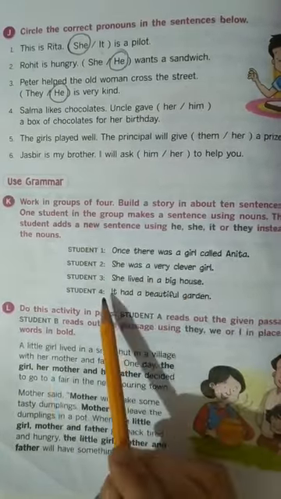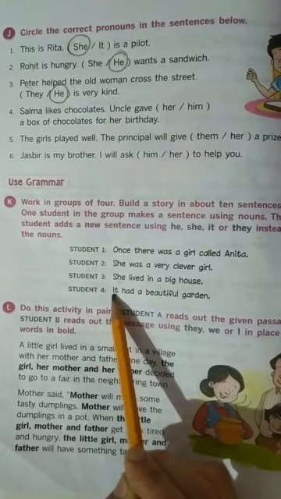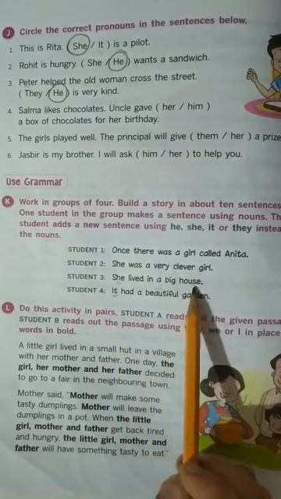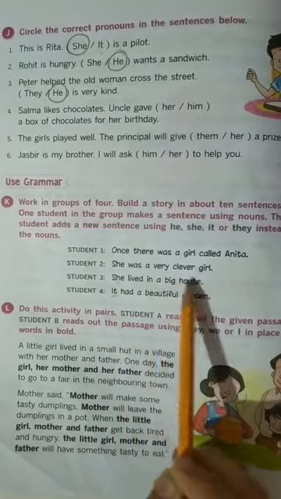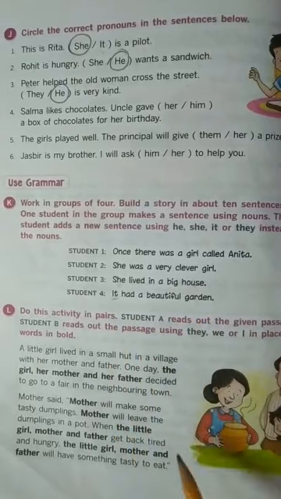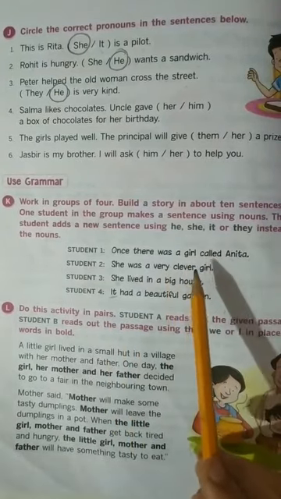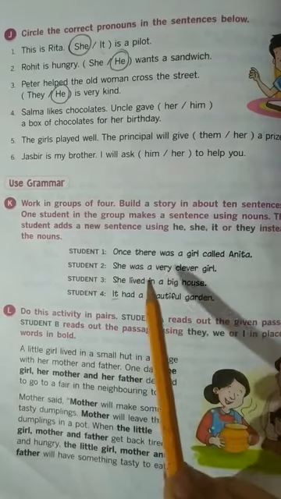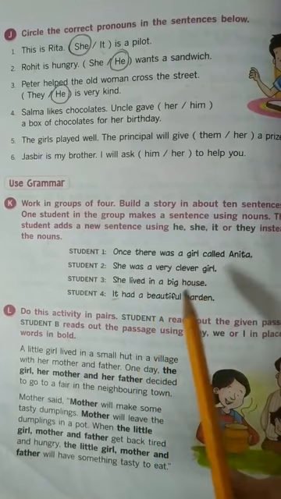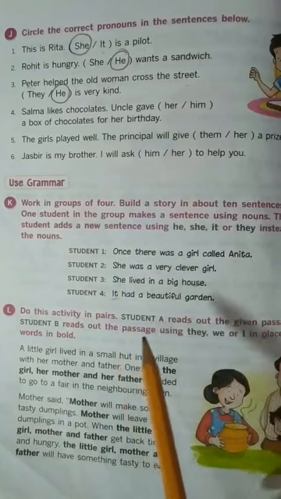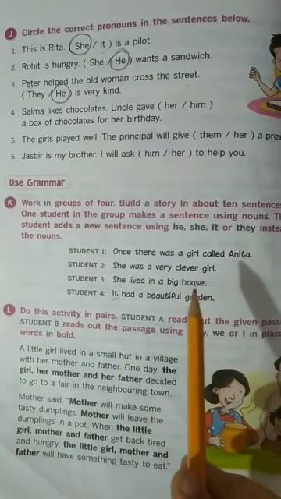Fourth student says, it had a beautiful garden. What is the it mentioned here? It is a pronoun which stands for the noun house. It had a beautiful garden. The house had a beautiful garden. Okay. Children, can you write this in your notebook? Not this. Try to build a story of your own by making use of pronouns like these. Okay? Can you write it?